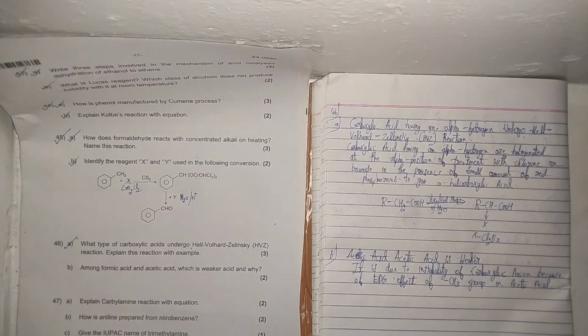So due to the EDG effect of the CH3 group, acetic acid is weaker when compared to formic acid.